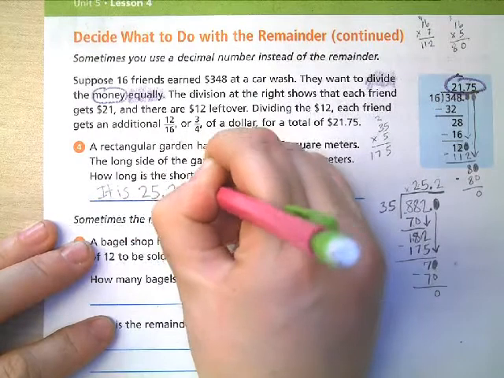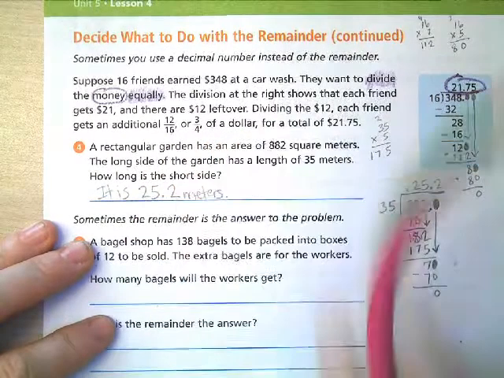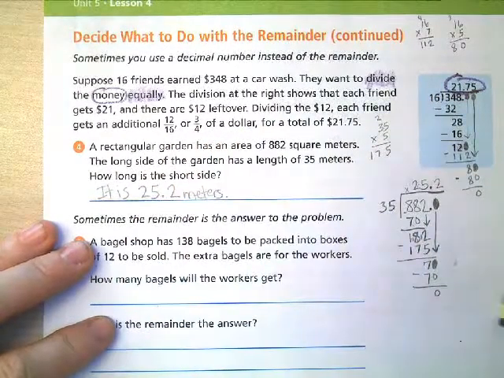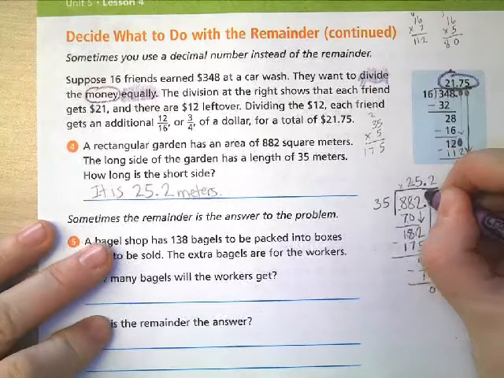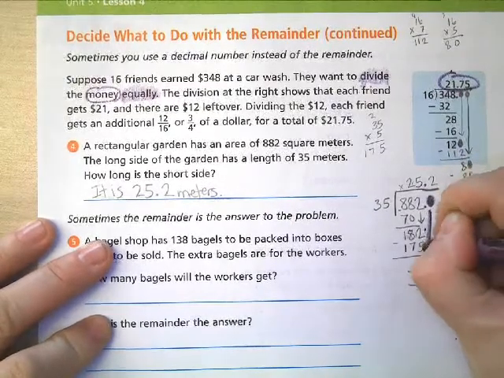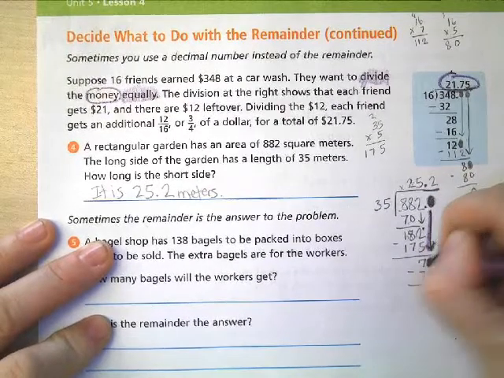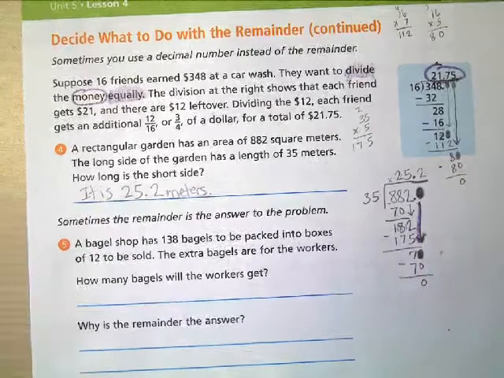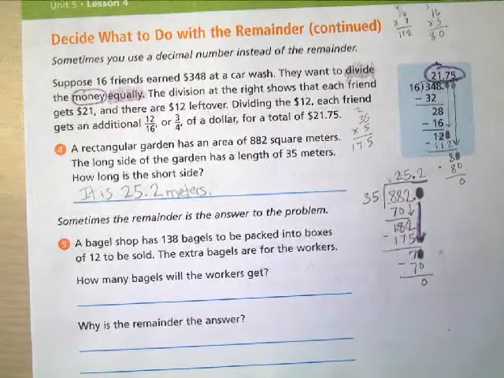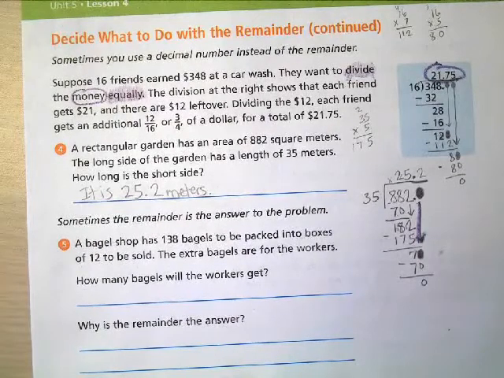Well, it is 25.2 meters. It's pretty awesome. Let's go ahead and use purple to show that drop down 0 and how it worked for us. So awesome. All right, number 5.